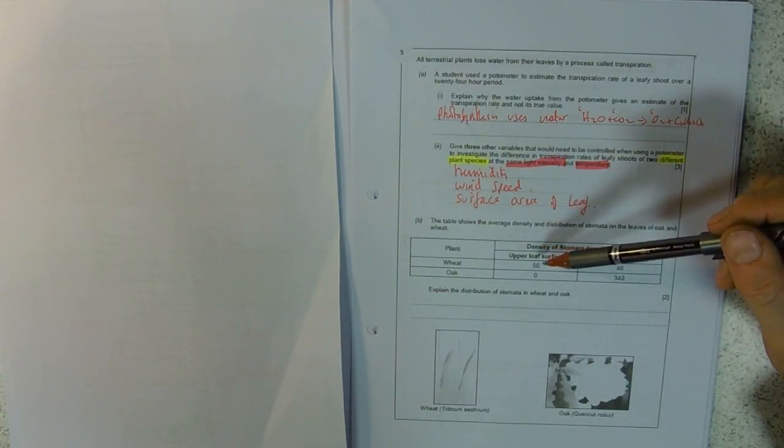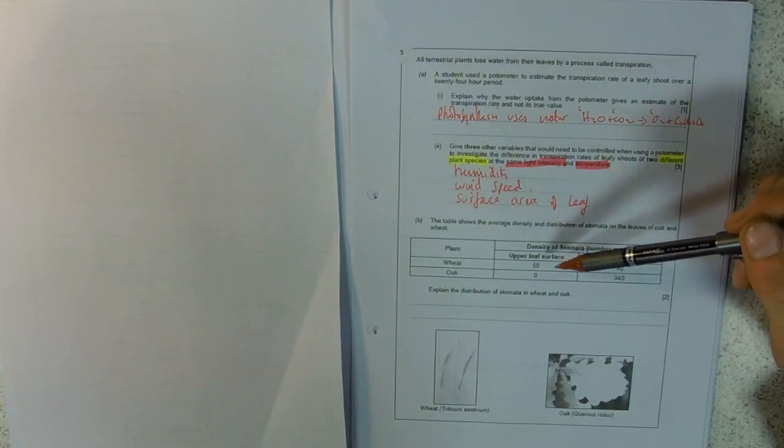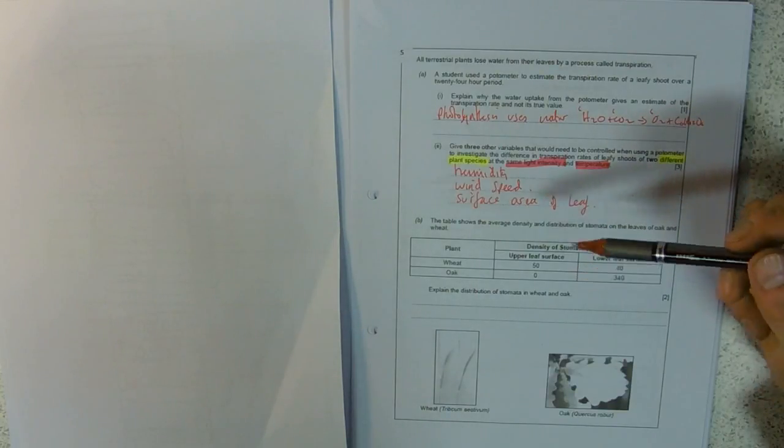Looking at the table, the wheat has 50 per square millimetre on the one side of the leaf, the upper leaf, and 40 on the lower. So pretty similar. So slightly more on the upper.